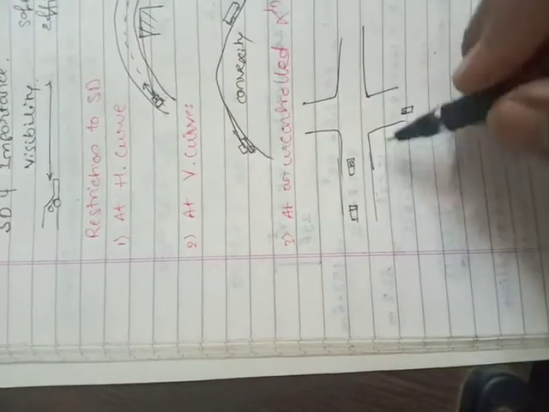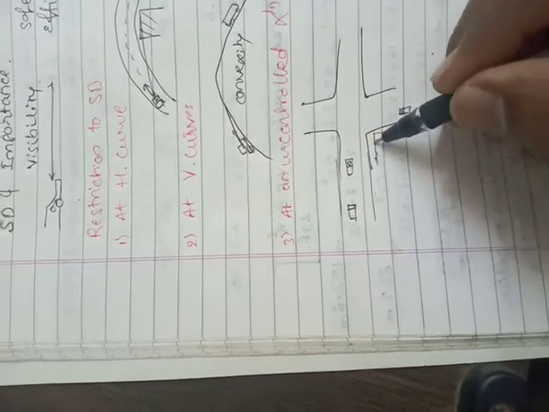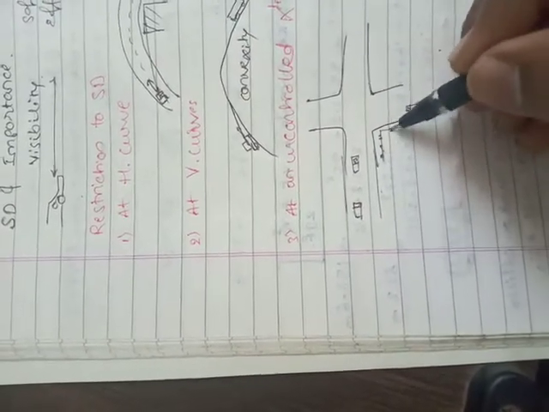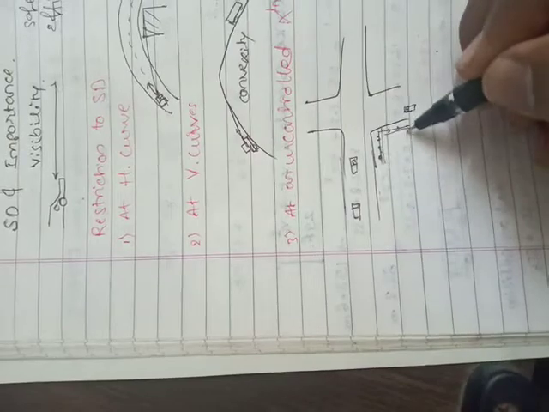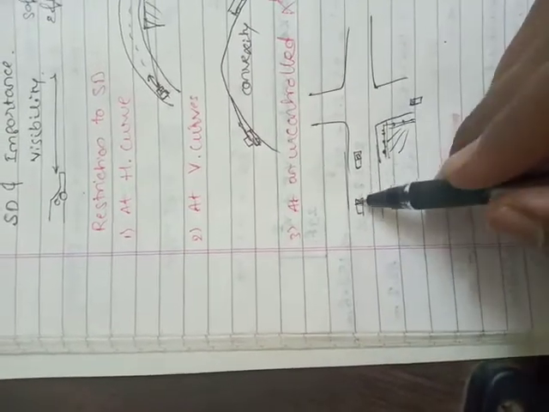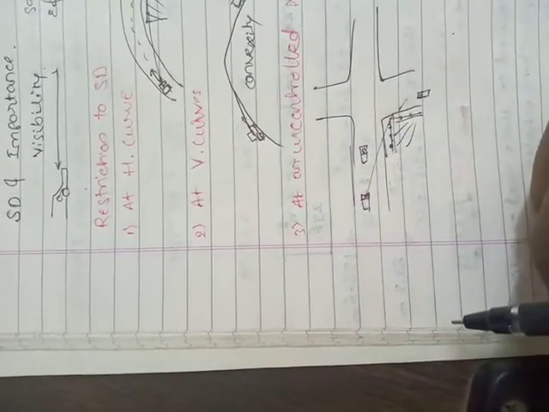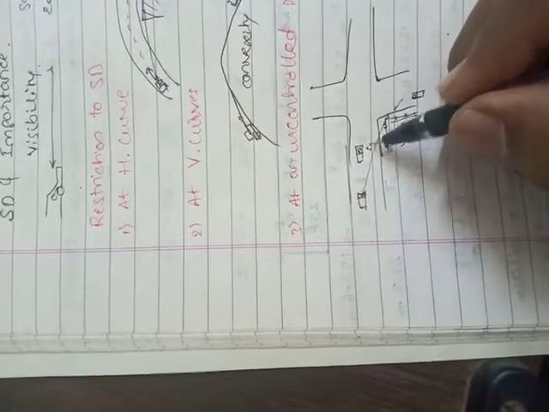Then if another vehicle is coming from the crossroad, and any compound wall or a number of trees, or a building is there, then his visibility or sight distance is restricted in this uncontrolled intersection.